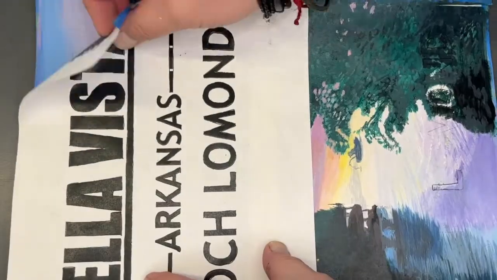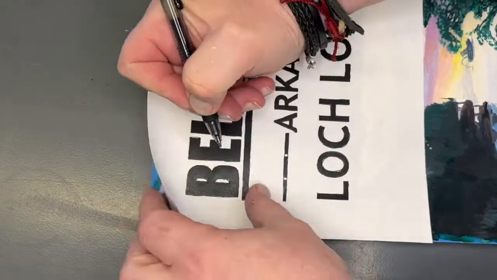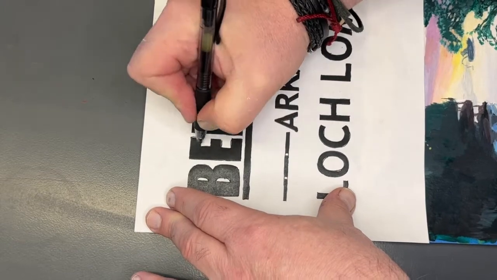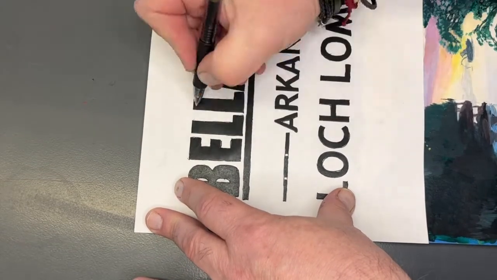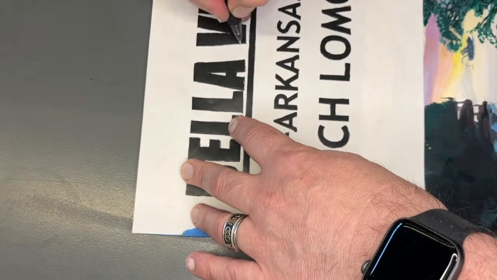At this point, I'm going to go back and fix some of the problems that I had. I lost most of my letters, so I'm going to put them back on top. I probably should have saved this for last, to tell you the truth. I didn't realize it at the beginning. So if you don't put your letters on to begin with, that's fine. You can put them on at the end.